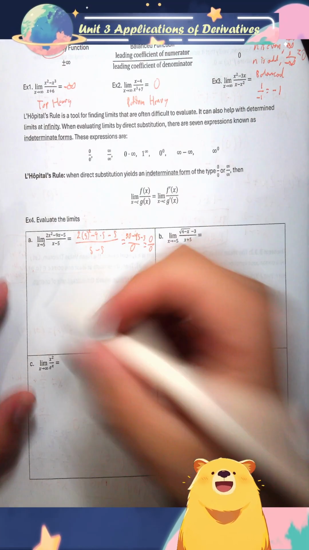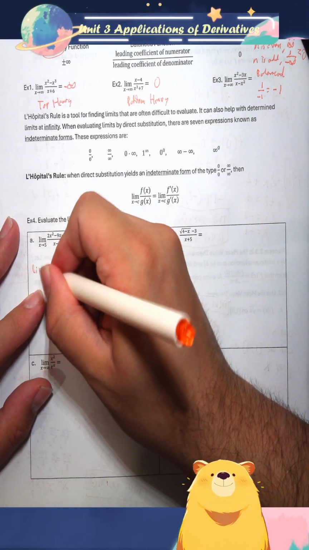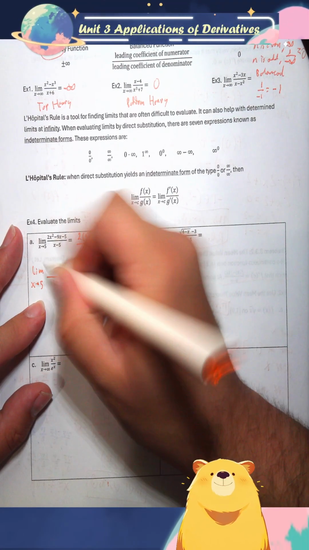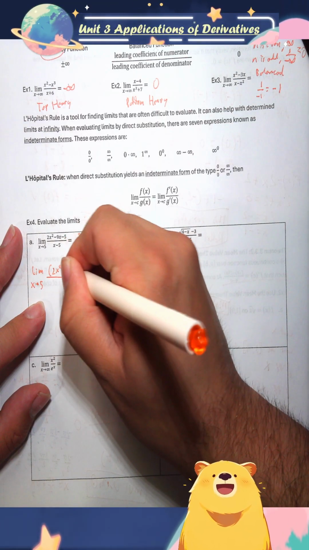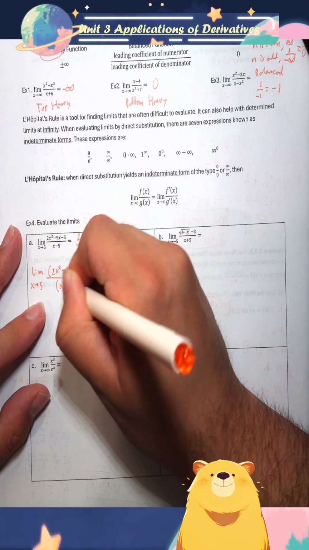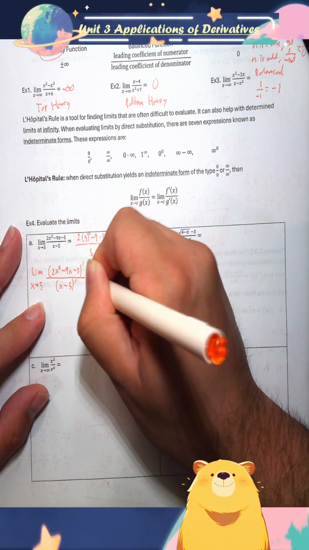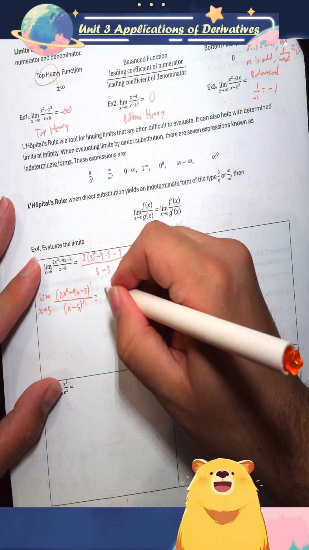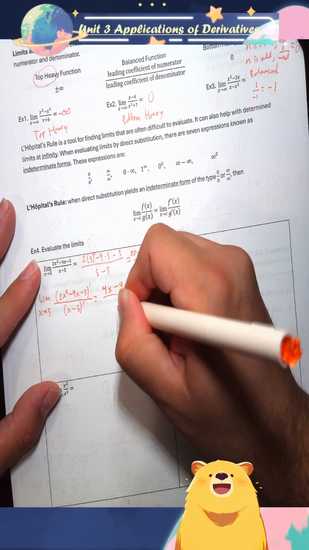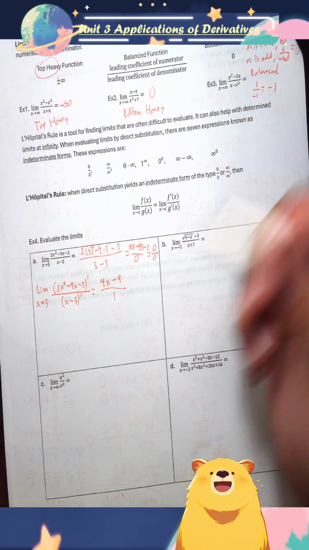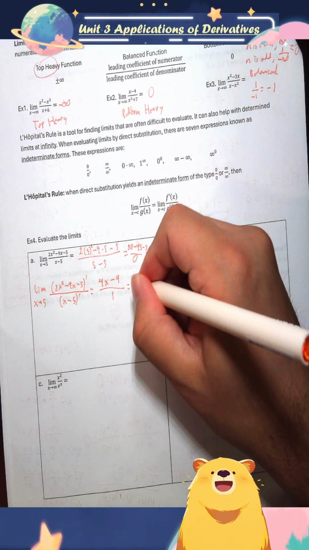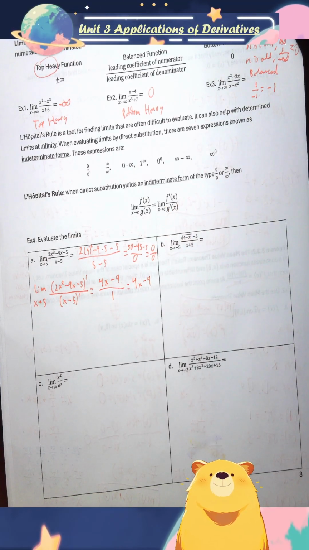Let's go ahead and take the derivative of the top and the derivative of the bottom and evaluate that. Let me write it out just to visualize what we're doing. That's going to be 4x minus 9 over 1, or 1 plus 0 and then plus 0 here, which is just 4x minus 9.